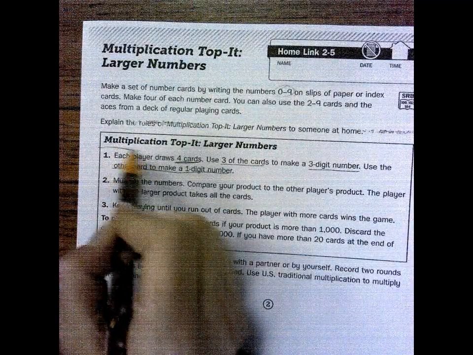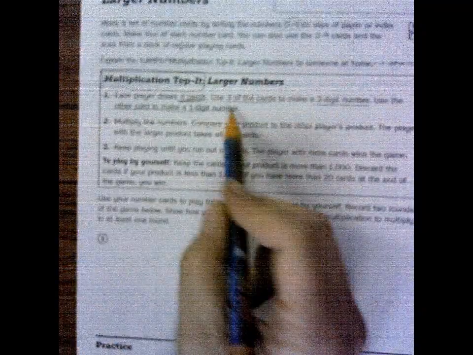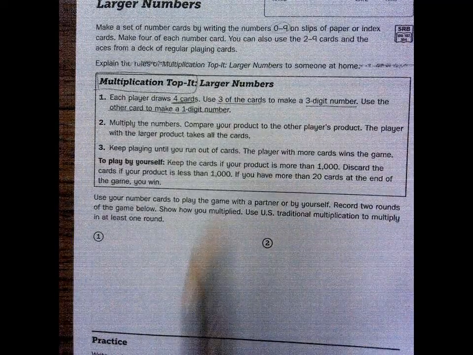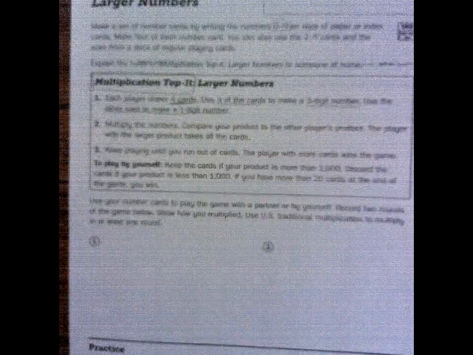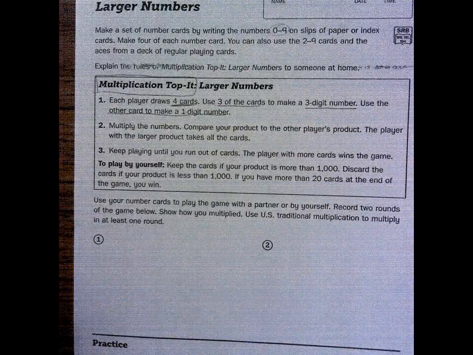So this one is Top It for multiplication, so a little different, but you're just going to make a 3-digit number and a 1-digit number and multiply them together. Multiply the numbers, compare your product. The player with the larger product takes all the cards. And you keep playing until you run out of cards, or you can just play for 2 rounds.